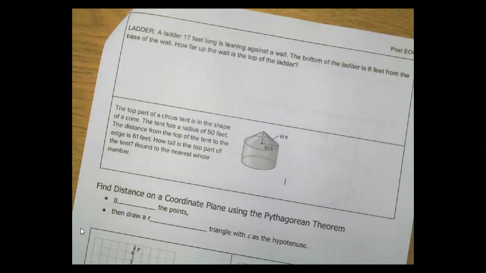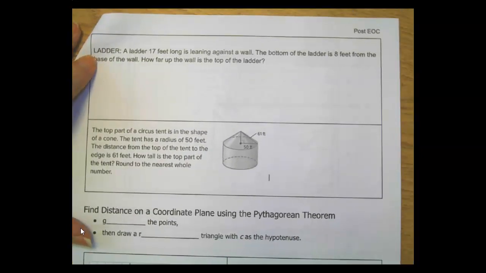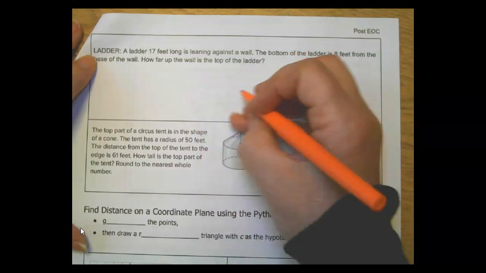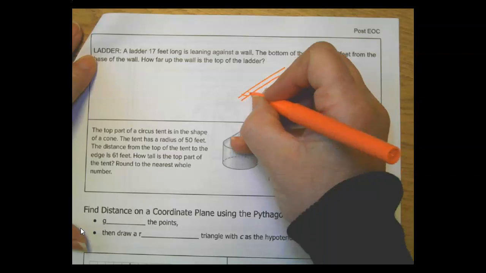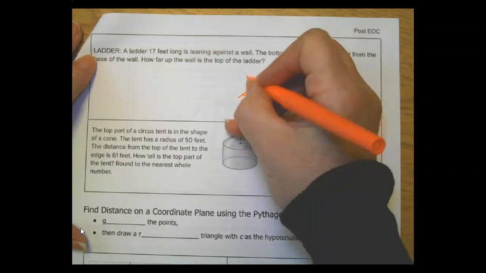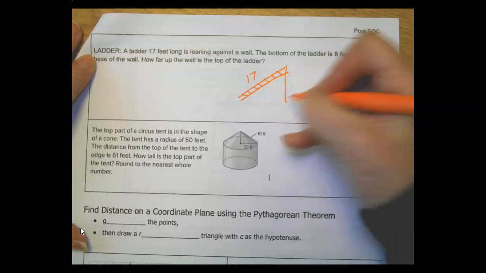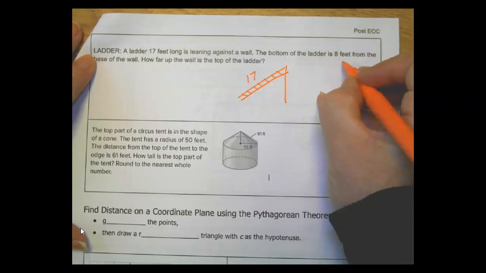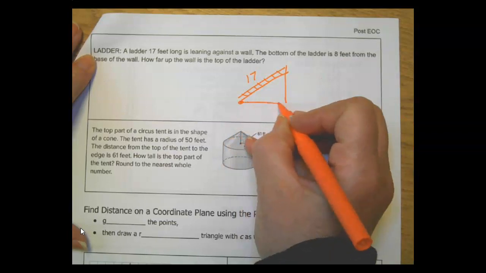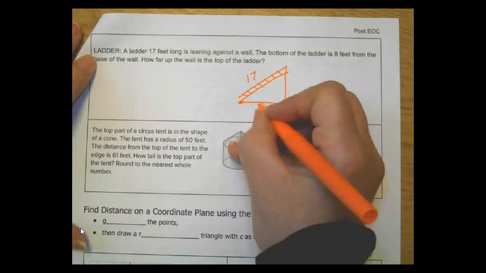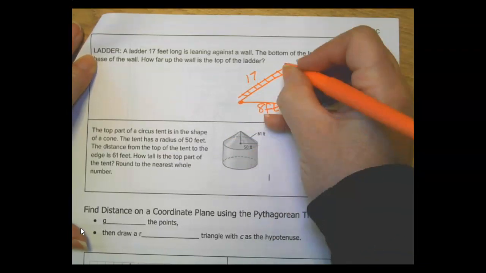Oh, good. So here's one where you have to draw it. You have a ladder that is 17 feet long. So here's my ladder, and it is 17 feet long. It's against a wall. The bottom of the ladder is 6 feet from the base of the wall, to here is 8 feet. How tall is the wall?